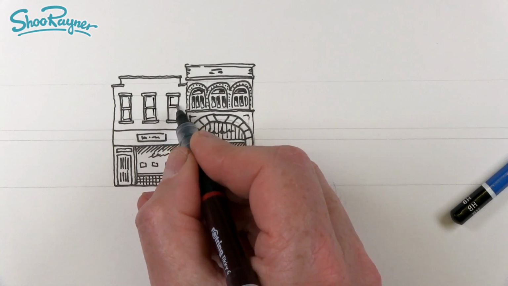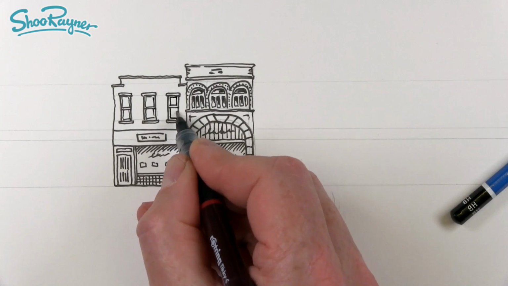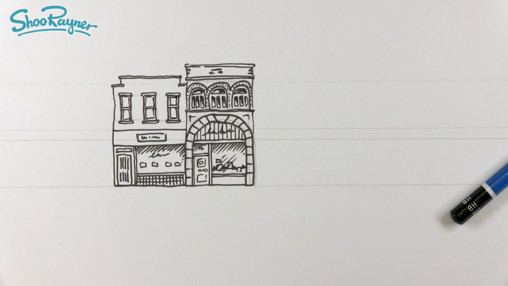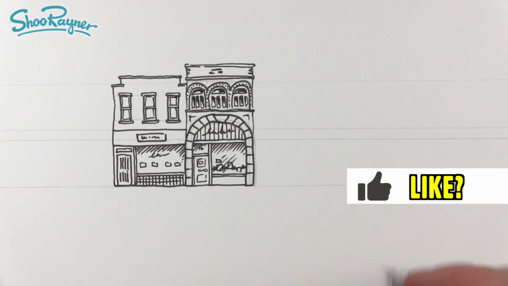So you need a kind of little box all together there, and then a kind of U shape underneath it. And there you are. It's a simple little store. And we can have something a bit grander next door, I think.